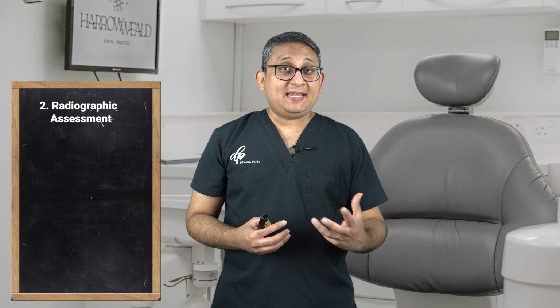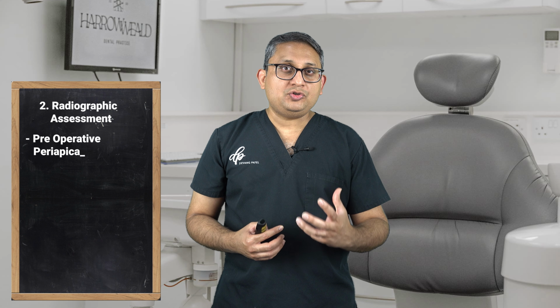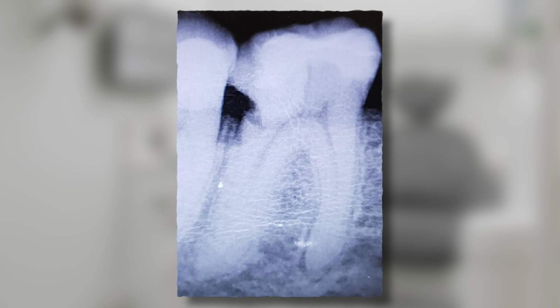Point number 2 is you need to take a radiograph for any indirect restoration you make. I practice in the UK, and we have indemnity, as any country has indemnity insurance, and one of the criteria is you need to have a pre-operative PA, periapical radiograph, before you do any indirect restoration to make sure that there is no periapical lesion. And this is the kind of scenario where you take this periapical radiograph and you see that there is a PDL widening. Also, the caries is almost equicrestal at the bone level. So you need to have that conversation with the patient.